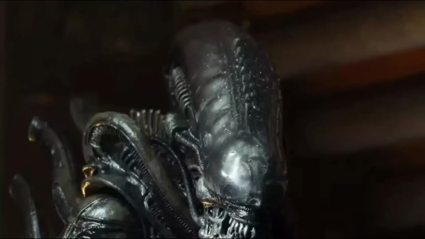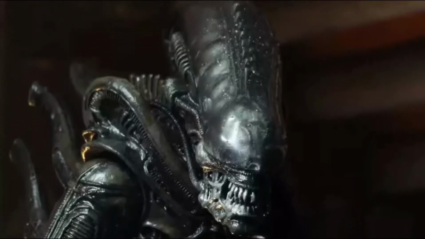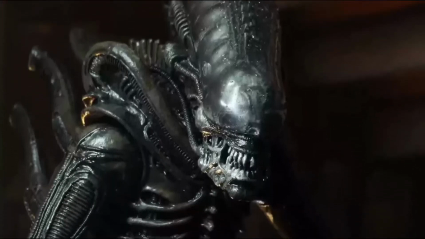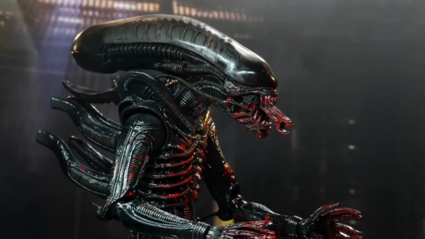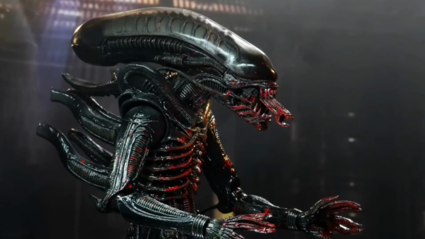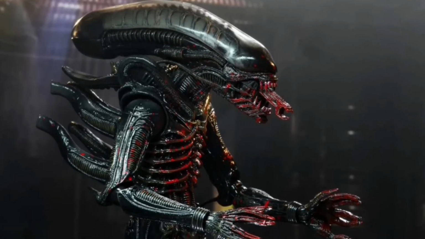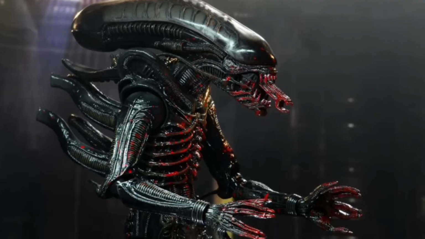After the events on Fiorina 161, blood samples of the late Ellen Ripley were taken from the planet and used to recreate her as part of an ambitious program, hoping that the xenomorph queen's embryo had grown inside her at the time of her death. After years of experiments and 7 failed attempts, which led to grotesque results, the program was apparently successful, and the queen's embryo was harvested aboard the USM Auriga.